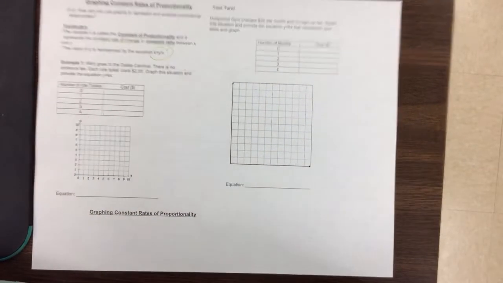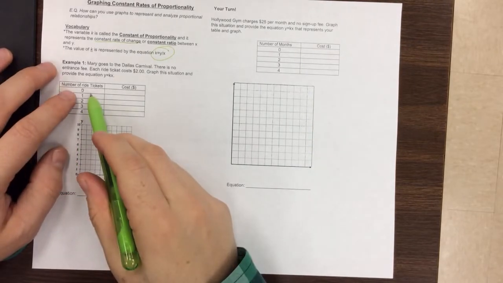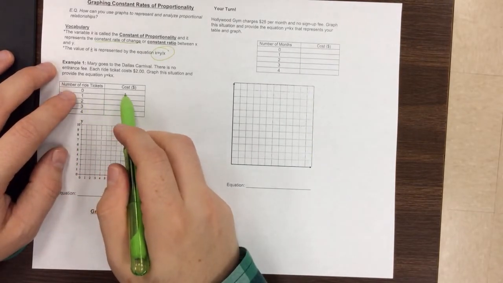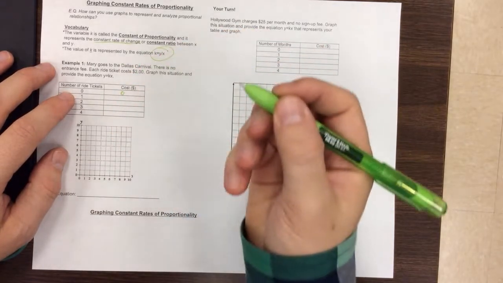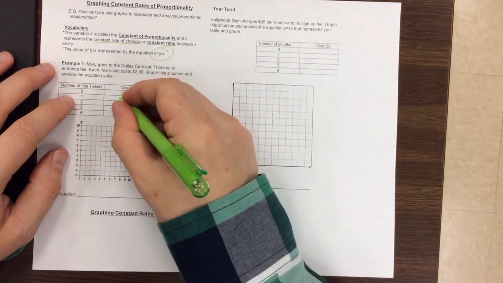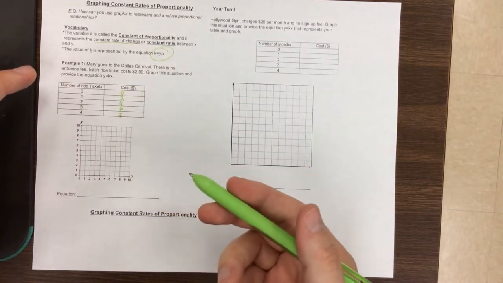So Mary goes to the Dallas Carnival. There's no entrance fee. Each ride costs $2. Graph the situation, provide the equation y equals kx. So the number of rides varies directly with the cost, okay? So if she rides 0 rides, obviously cost is going to be 0. If she rides 1 ride, 2, 4, 6, 8, right? Pretty simple to fill that little table in.